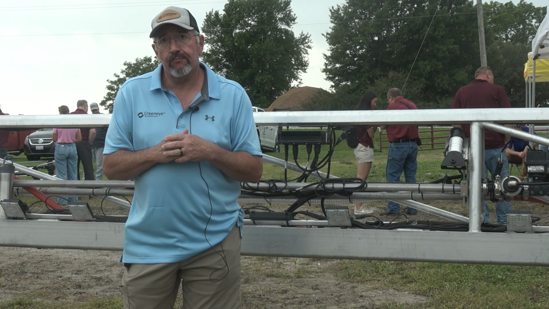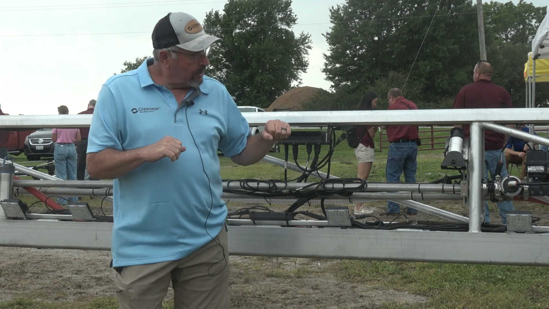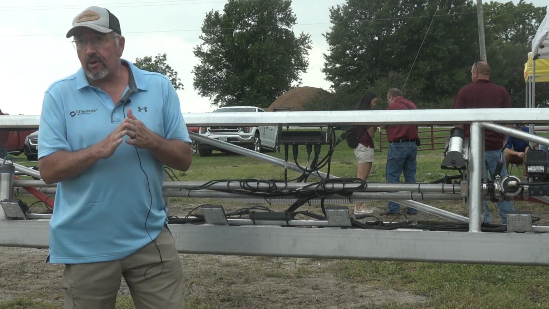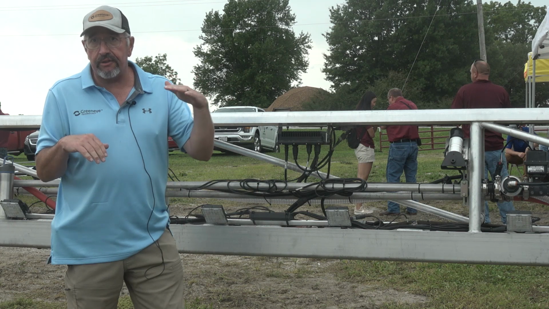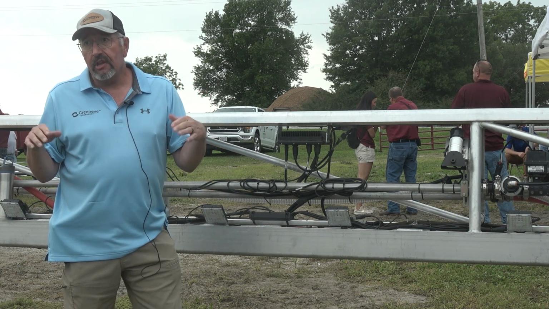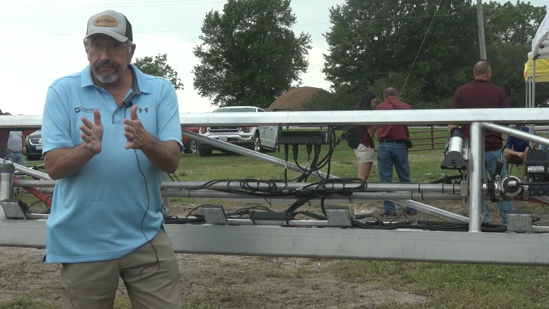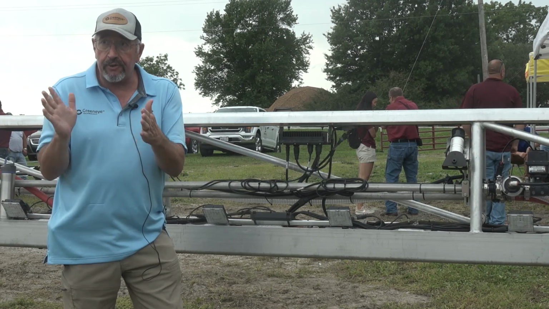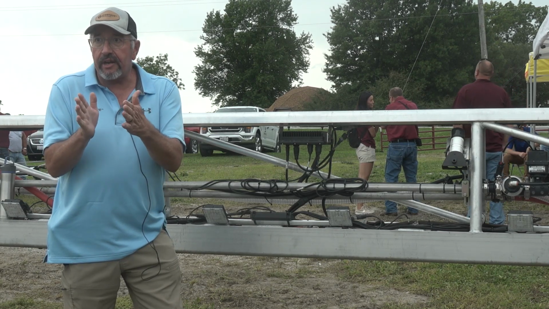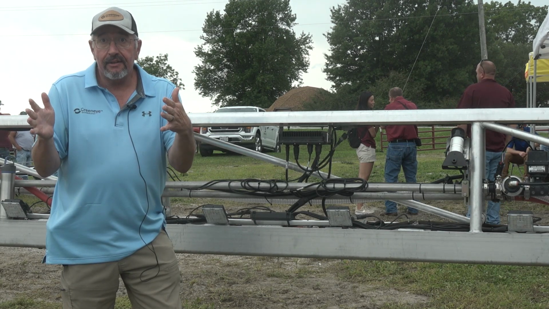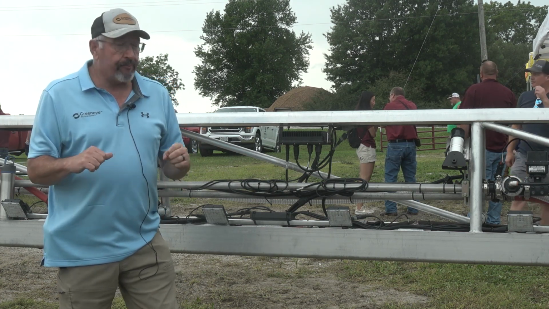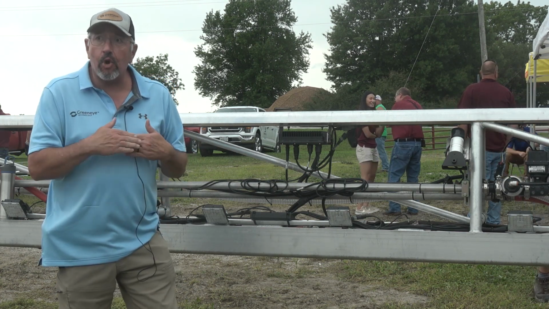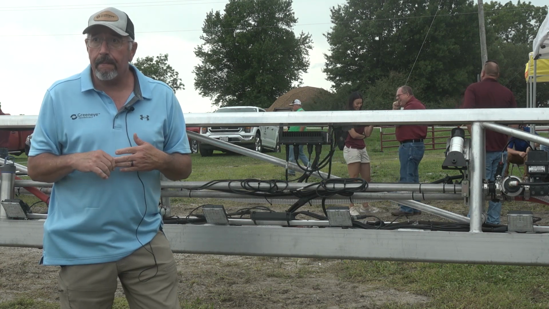How does it do this? Well, we actually train the system to know what a corn plant looks like. We literally take thousands and thousands of pictures of all stages of growth. We do that with every crop. Then when it sees a crop, whatever crop you put in the monitor so it knows what you're in, it just recognizes everything else as not that corn plant, and it will spray it. It's literally artificial intelligence. The more you use it, the better it gets at it.